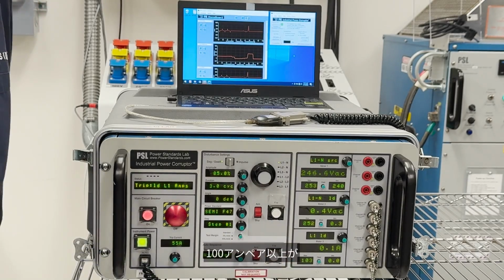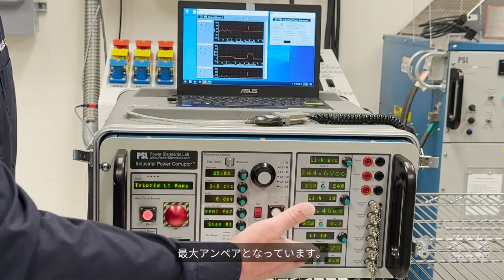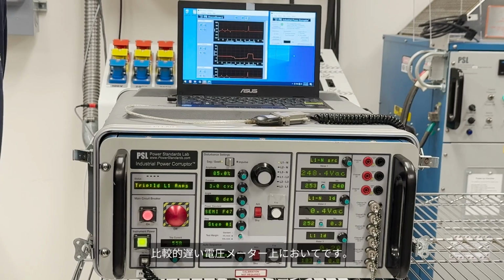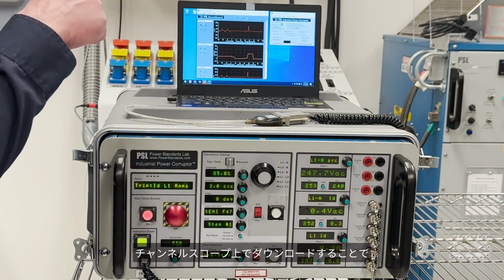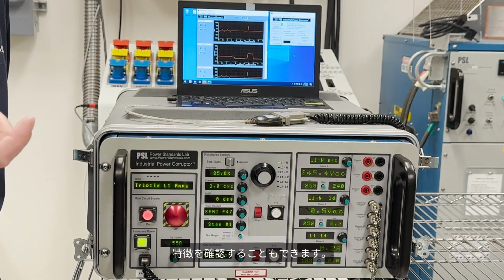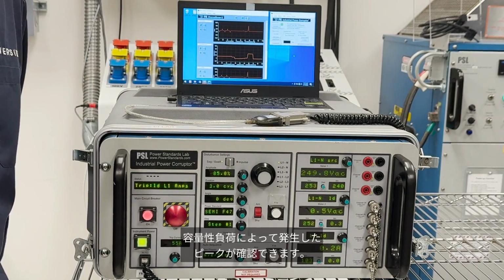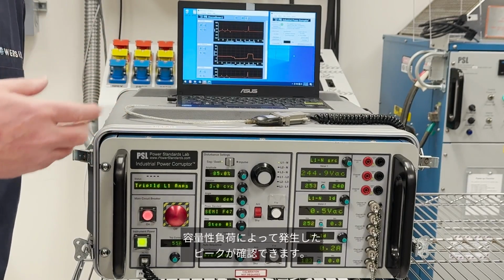You can see over 100 amps pull as the maximum, even on this relatively slow voltage meter. By downloading on channel scope, you can also look at the specific characteristics and look at the curve shape and see what the peak was that occurred because of this capacitive load.